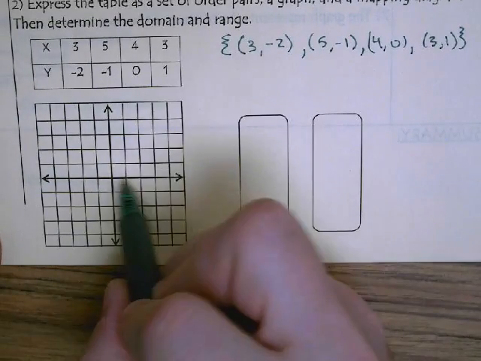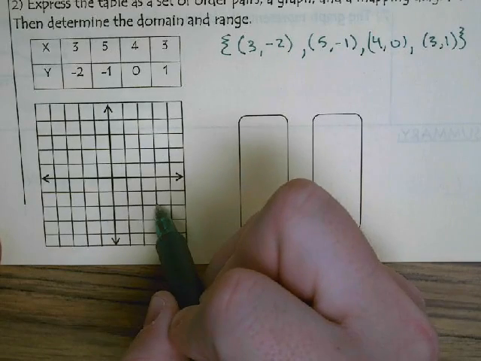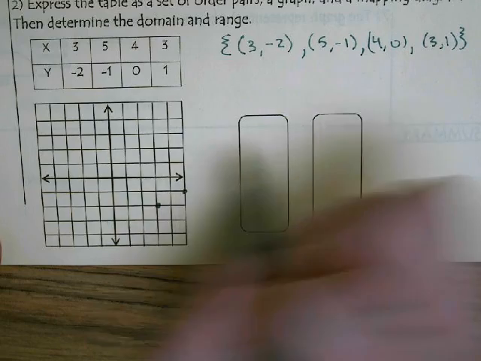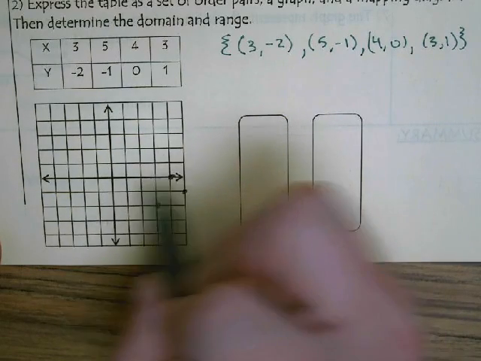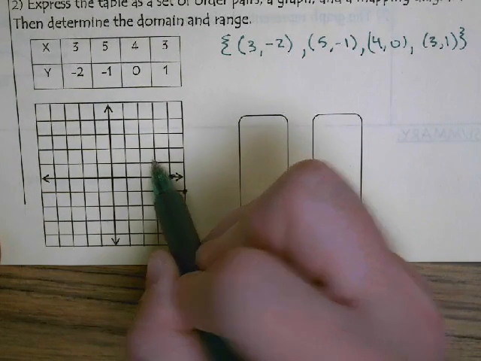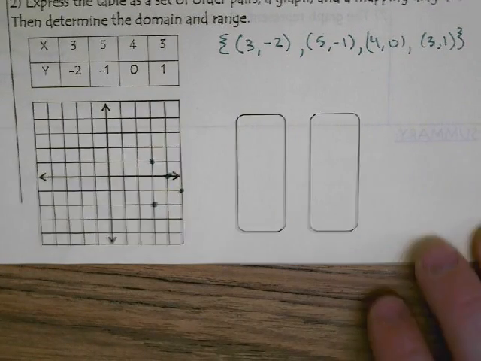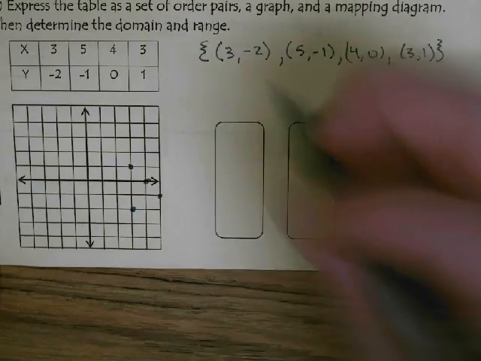We've got (3, -2), (5, -1), (4, 0), and (3, 1). Like so. There's our graphing. Now we'll do our mapping, where we have our x, y.